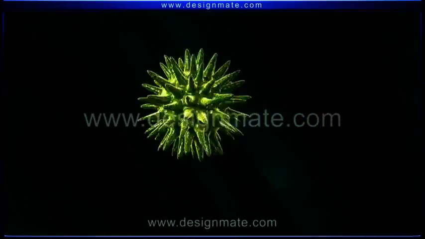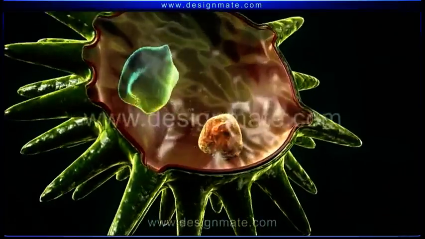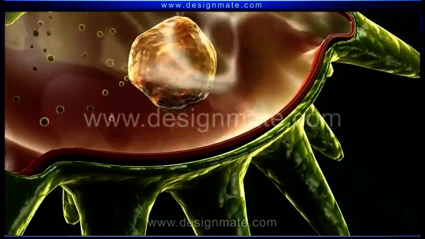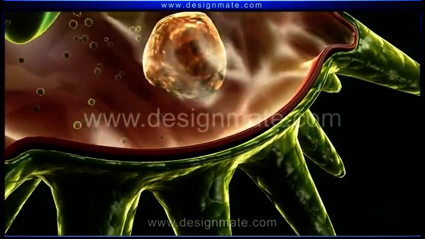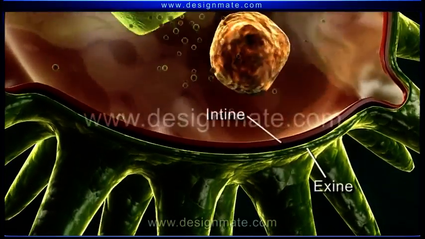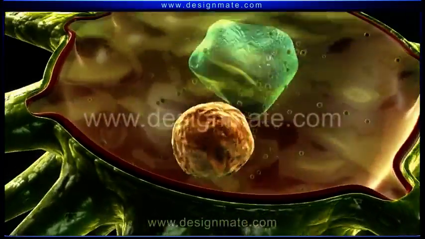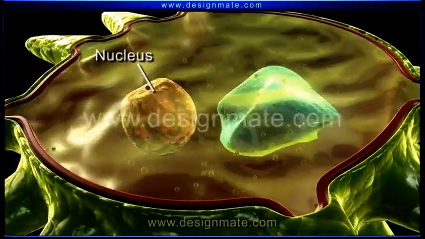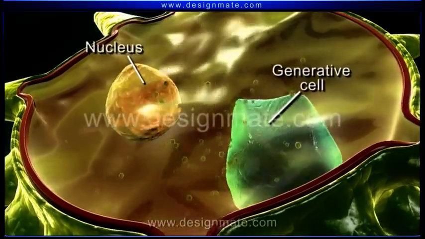A magnified view of a pollen grain shows the hard, thorny outer covering called the exine. Below this is a soft layer called the intine. We also find a nucleus and a generative cell embedded in the cytoplasm.